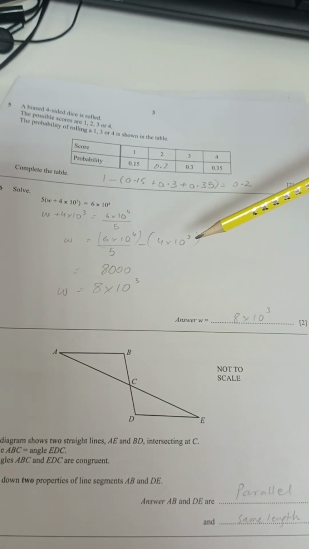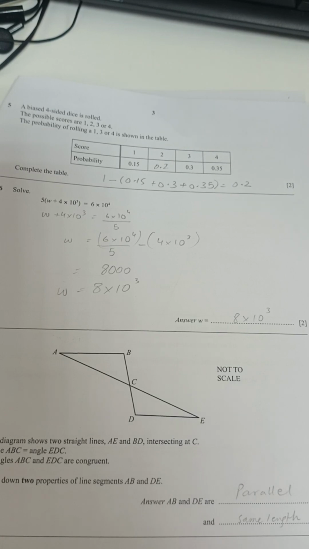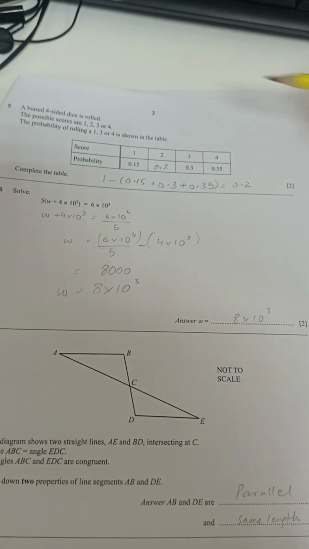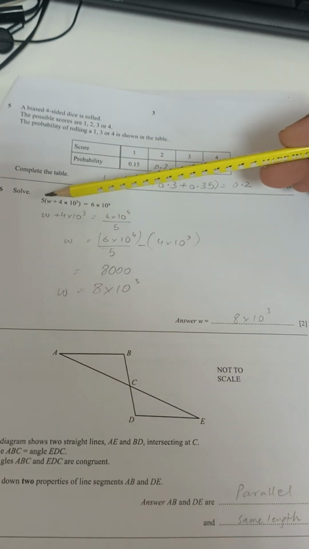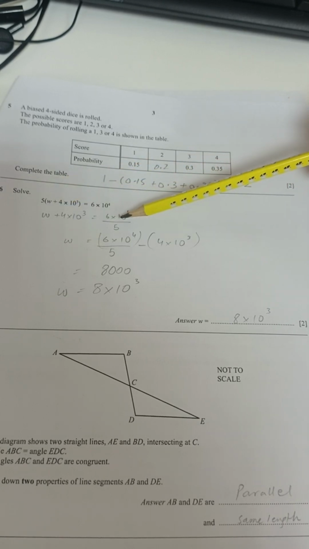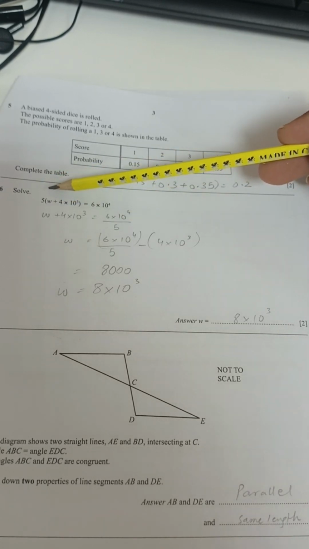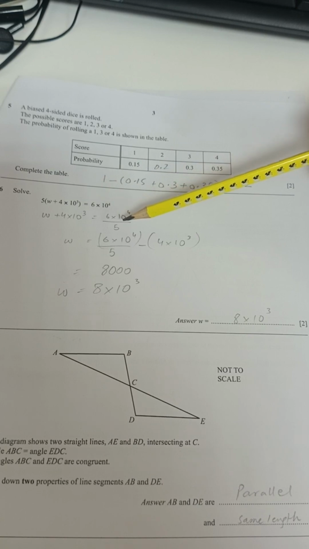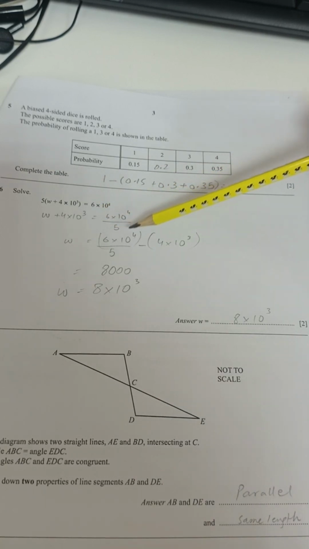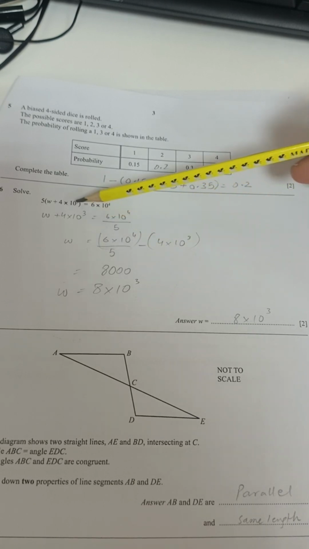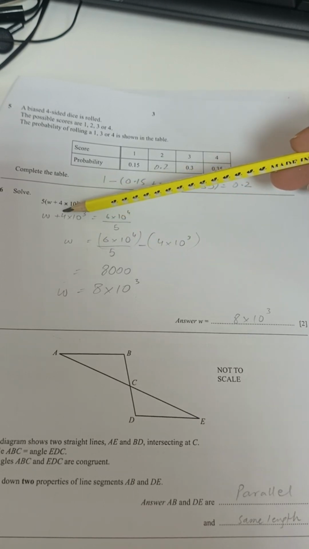Question number 6 says that you have to solve this given equation for W. How can you solve it? First of all, you will move this 5 to the other side. 5 is multiplying over here in this equation. On the other side, 5 will divide. Okay. So what will you get? 6 times 10 power 4 divided by 5. Now 4 times 10 power 3 is added on this side.